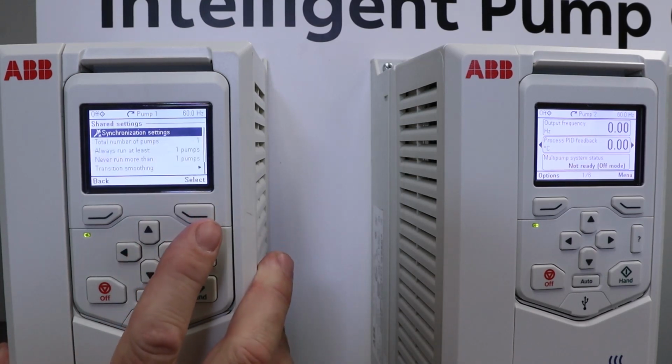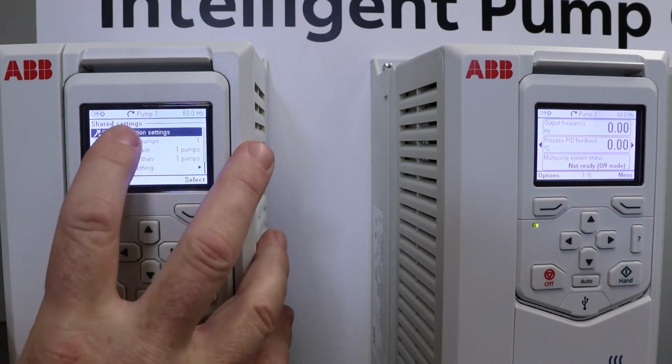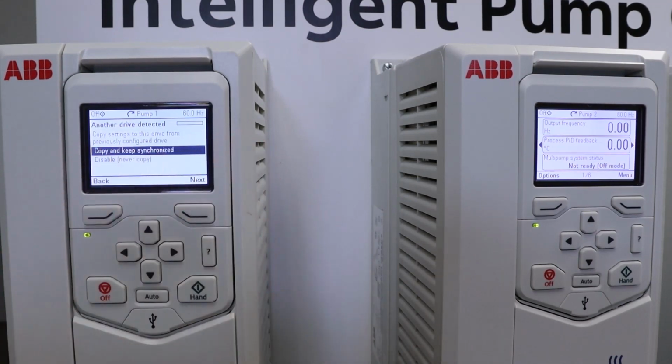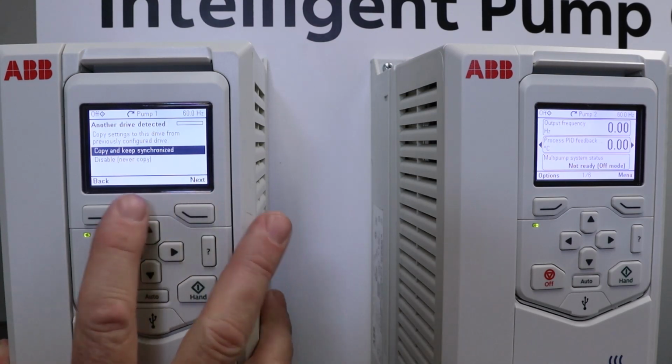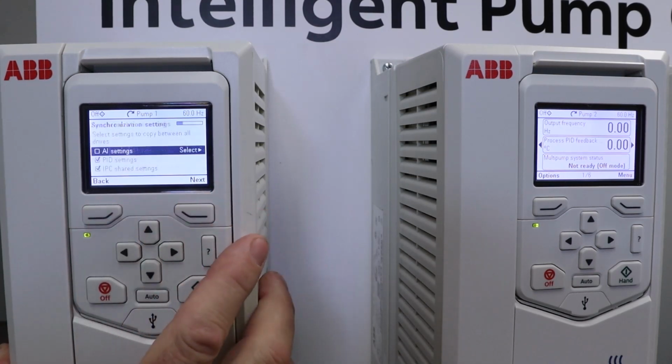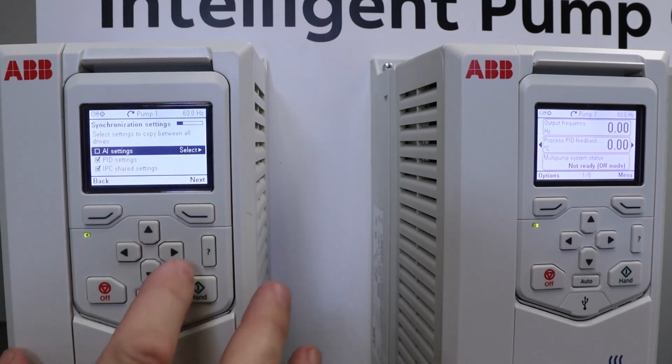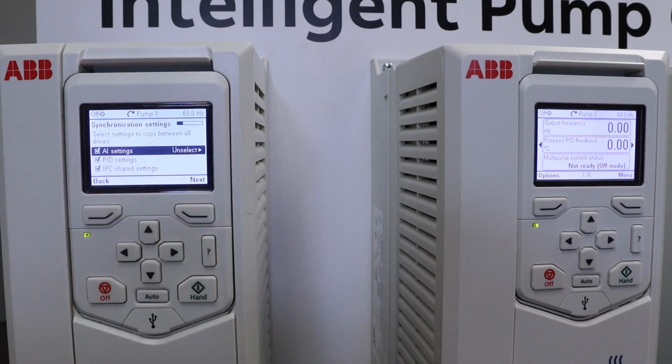Select. Synchronize settings. We want to select synchronize settings, copy, and keep synchronized. What this does is it copies the parameters from one drive to another drive, and whenever I change parameters on any drive that have to do with the IPC, all the drives end up with the same changes, making it easy to program. I'm going to select AI1 settings, even though I'm not going to program them right now, just so if anything's done, all the drives match.